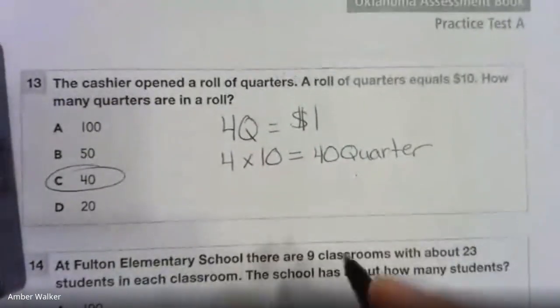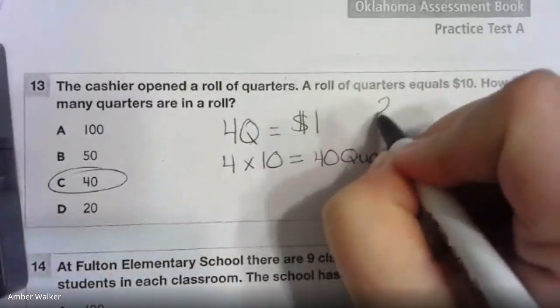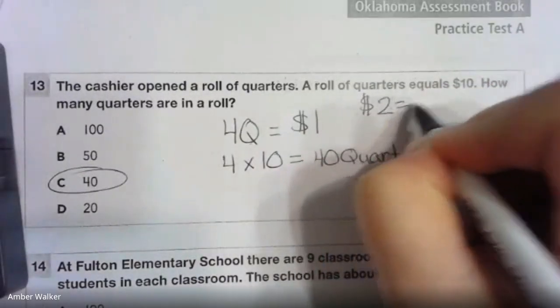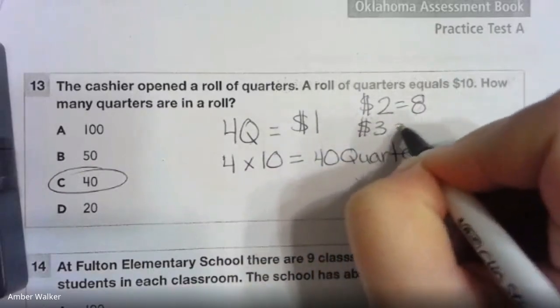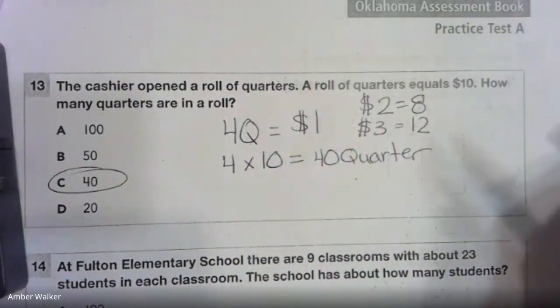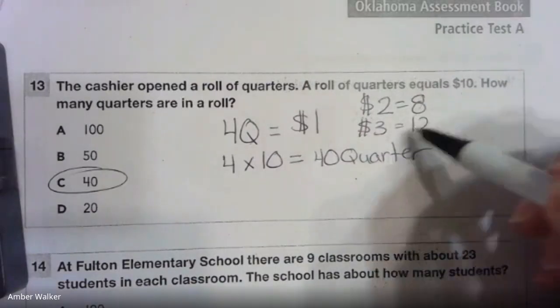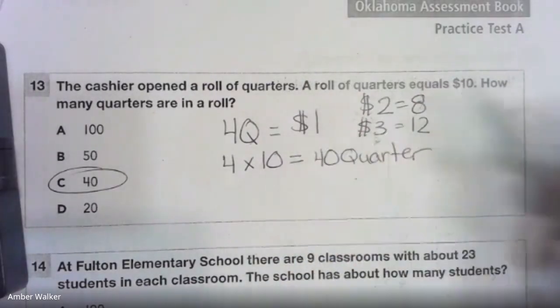Just in case that didn't make sense, let's go ahead and do $2 would be 8 quarters. $3 would be 12 quarters, and the pattern would continue until you get to $10 over here, and you would be up to 40 quarters.